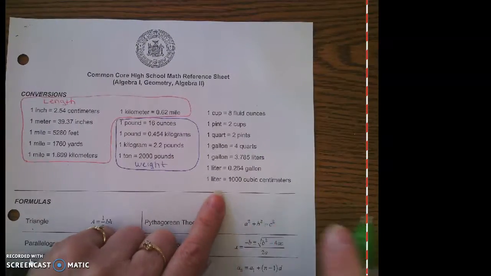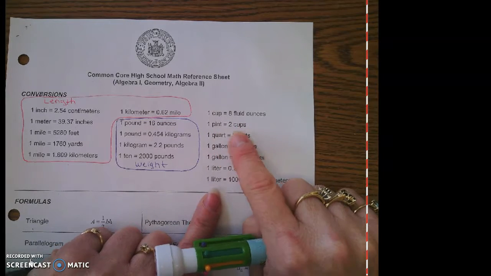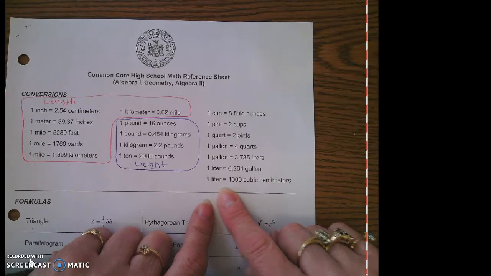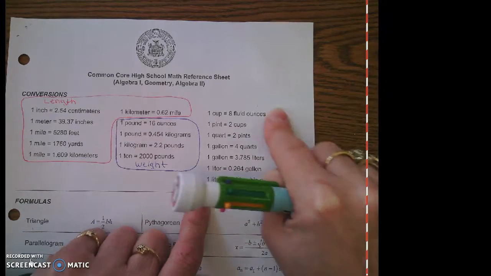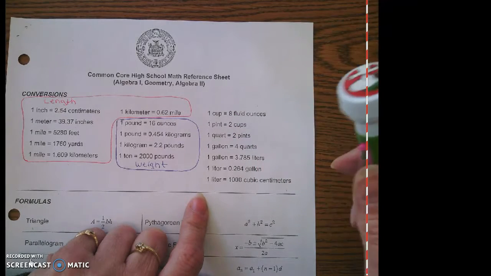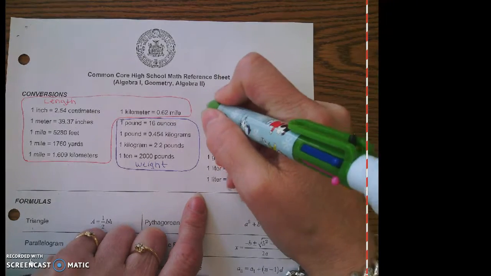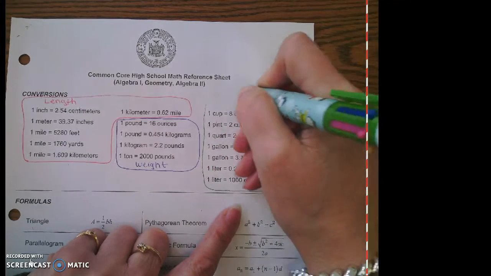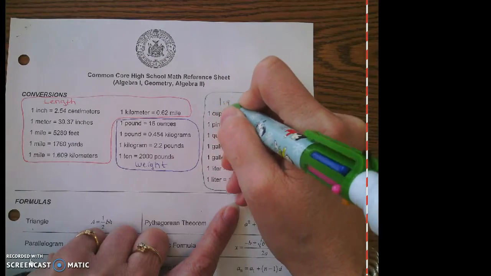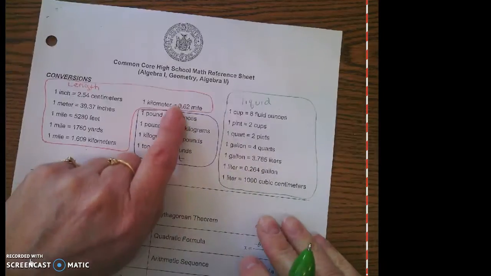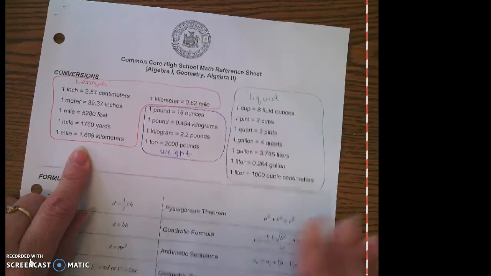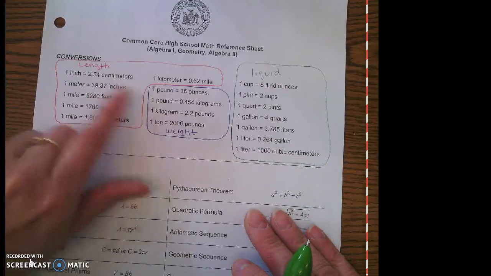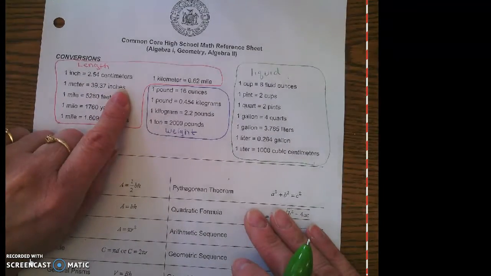All right, and then you have cups, fluid ounces, pints, cups, quarts, pints, gallons, quarts, gallons, liters, liters, gallons, liters, cubic centimeters. These all have to do with liquid measurements. This is all different ways to measure liquid. Liquid. Why they didn't put that one at the bottom of this list, I don't know. So that breaks these up. So these have common conversions from one measurement to another.